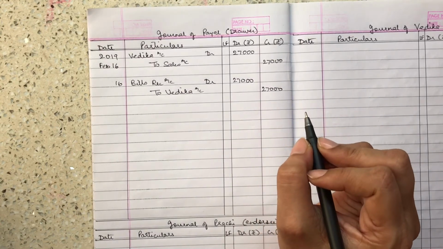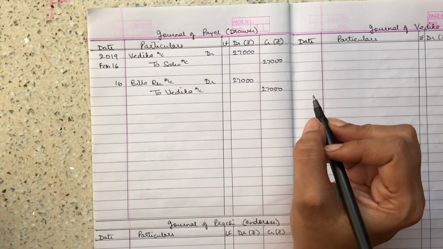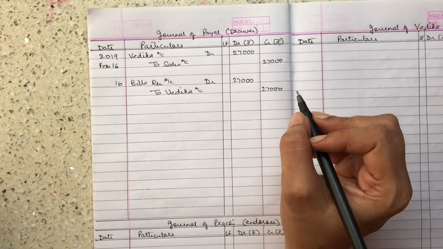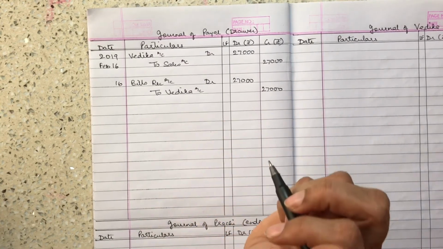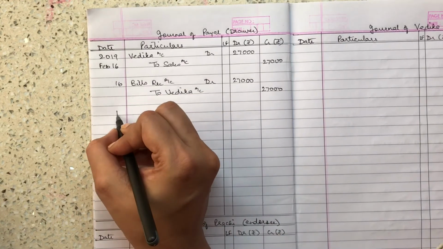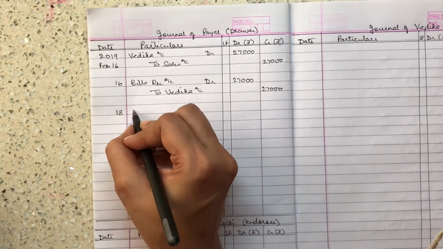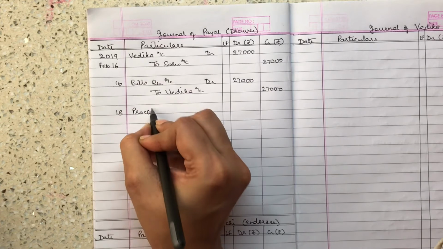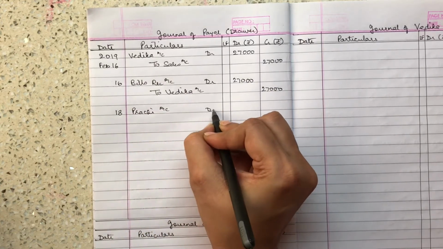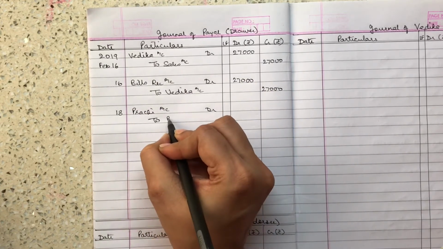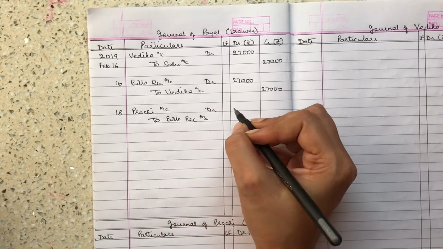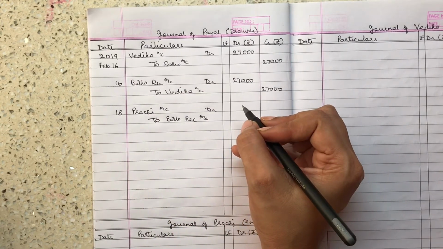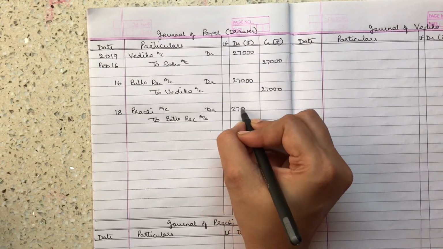Being bill drawn for 3 months and acceptance received. Now on 18th Feb she is endorsing it to Prachi. So let's write here Prachi account debit to bills receivable, and the narration will be being bill endorsed to Prachi.